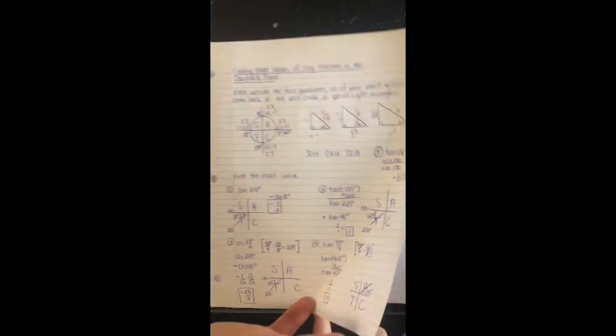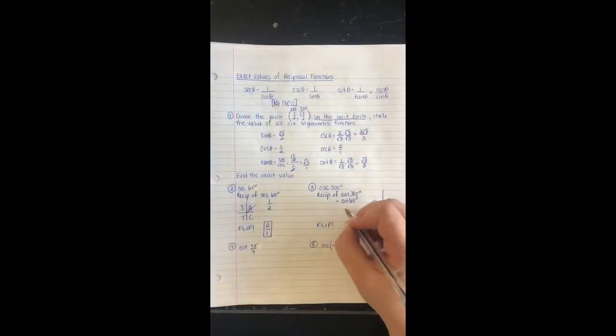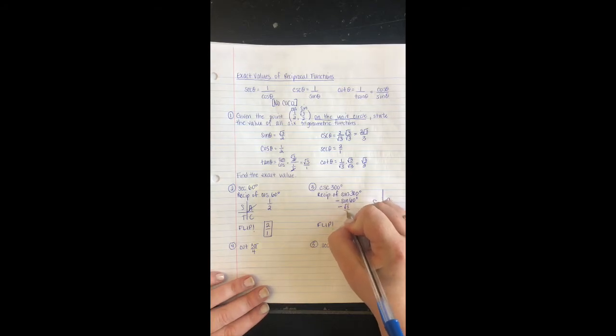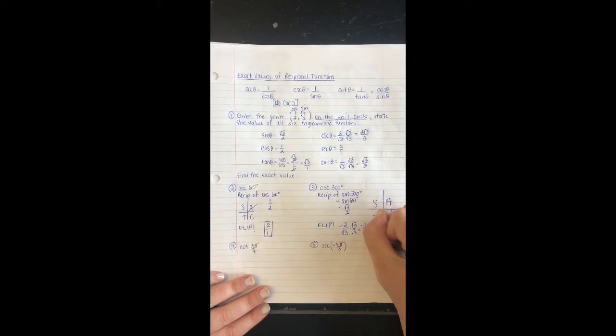Once again, go to your reference information. Sine is opposite over hypotenuse, so that's a negative radical 3 over 2. To finish getting cosecant, though, I have to remember to flip it. When I flip it, it will stay negative. When that radical goes in the bottom, I'm going to rationalize it by multiplying by radical 3 over radical 3. So negative 2 rad 3 over 3.